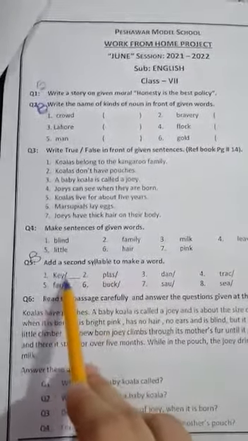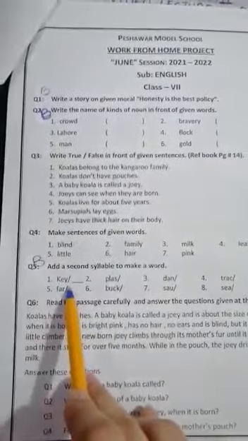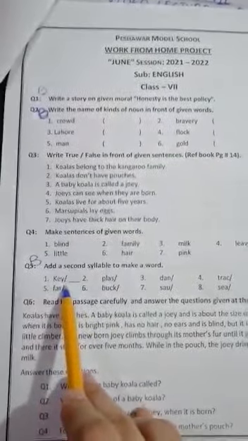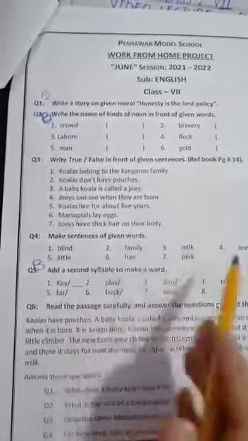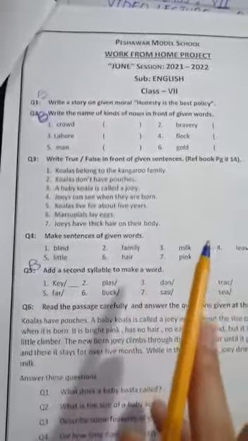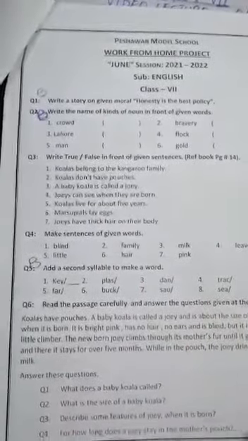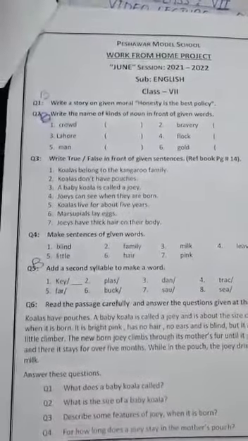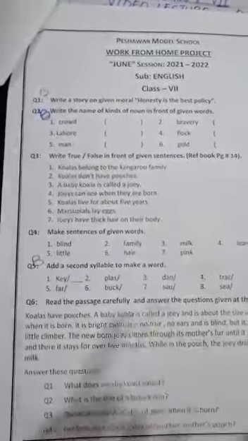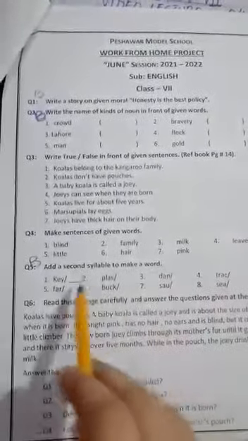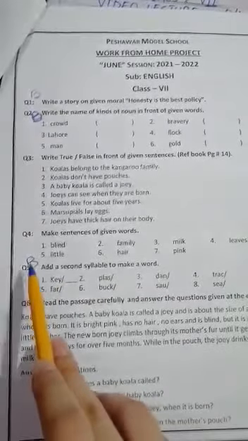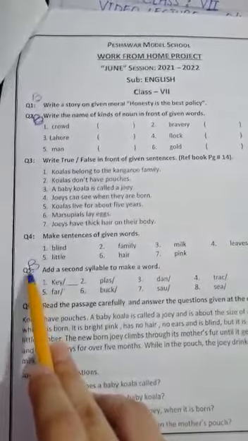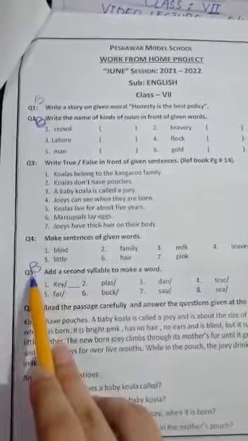For example, you can see key. In key we have a sound of E, so it is 1 syllable, but we have to add some letters, and those letters should produce 1 syllable sound, okay? There can be many vowels there, but we have to focus on the sound of a vowel, not the vowels itself, okay? So question number 5. For question number 5, you have to take out your English neat notebooks and English B side.